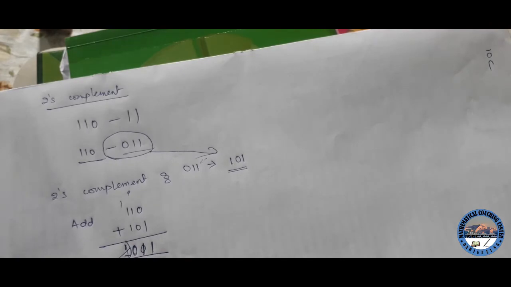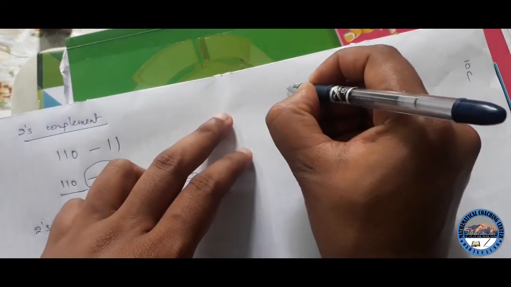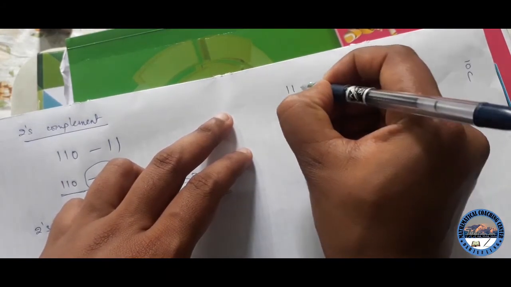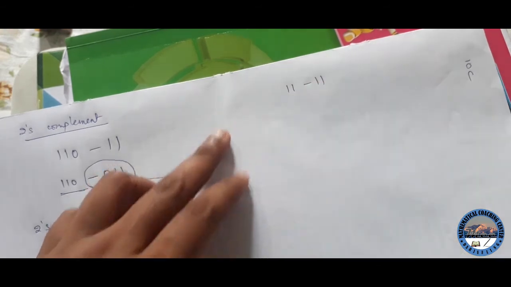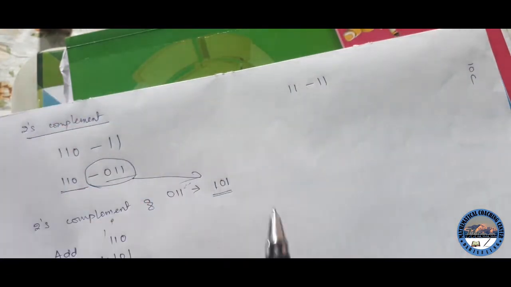For example, if we are performing subtraction between the same numbers, okay. Let's say for example 1, 1 minus 1, 1. Obviously the answer will become 0, isn't it? But let's try to solve this by using 2's complement.